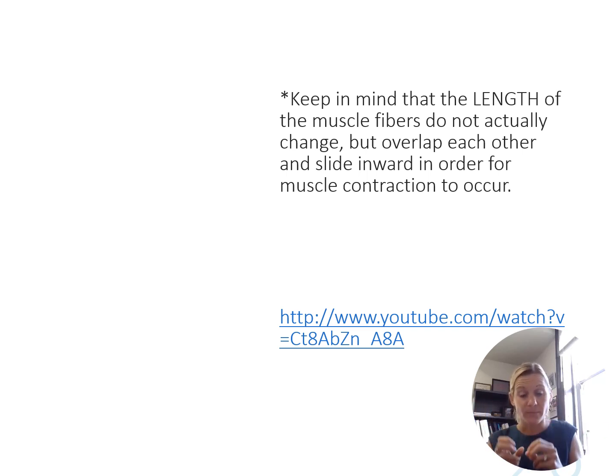muscle to shorten. Okay. Again, I provided you with another little video here that I thought was a good illustration of this cross bridge cycling and how that all fits together. So feel free to check out that video to get maybe a better visual of all these moving parts together.